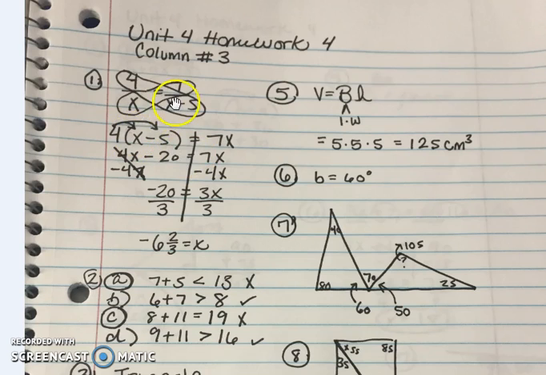And then it's going to equal 7 times x. Okay, so now we can go ahead and solve, which is distribute, combine, then solve. So first distribute. So we have 4 times x is 4x. 4 times negative 5 is negative 20. And then we are going to combine like terms. I'm sorry, not combine like terms. Combining like terms, there is none to combine here, and there's none to combine over here. So we're actually skipping that step.